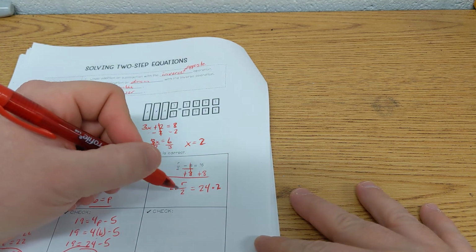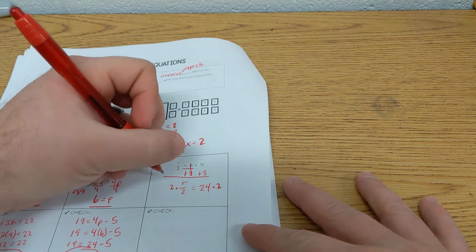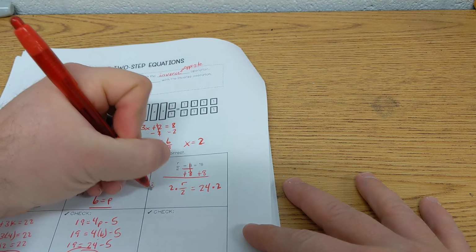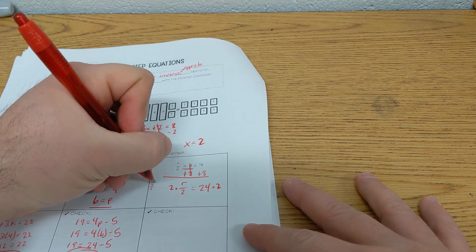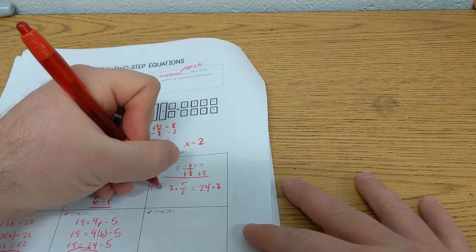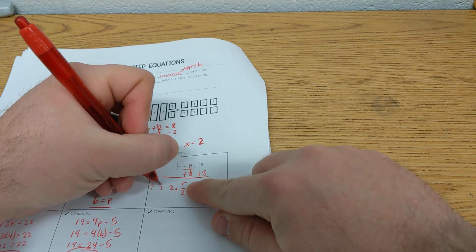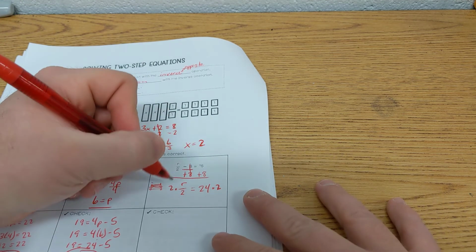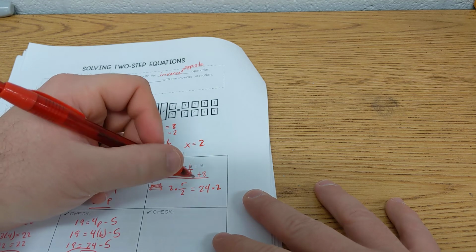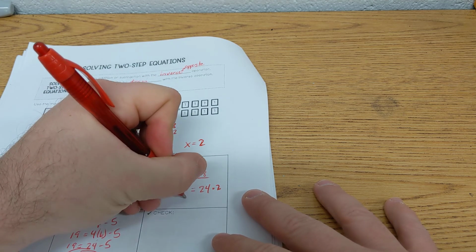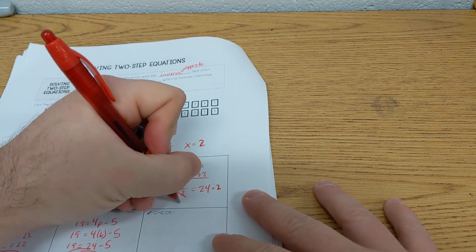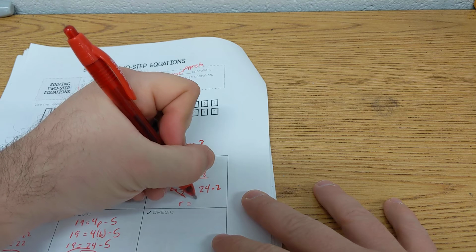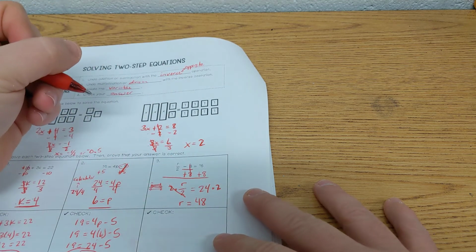So now we got to multiply, okay? Because when we multiply by this, we're multiplying by 2 over 1, okay? So we would think of this as 1 over 2. So when you multiply that, that gives you 1. So multiply each side by 2. So your 2's will go away, gives you 1. r is equal to 24 times 2. Well, 24 times 2 is 48.